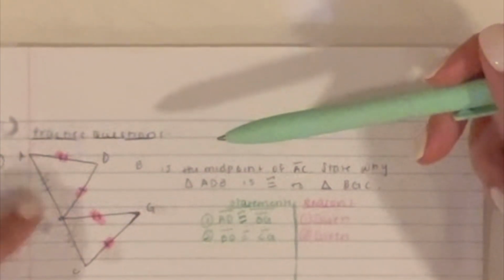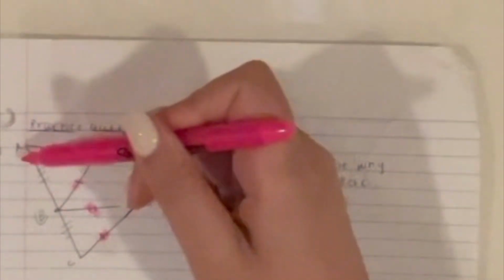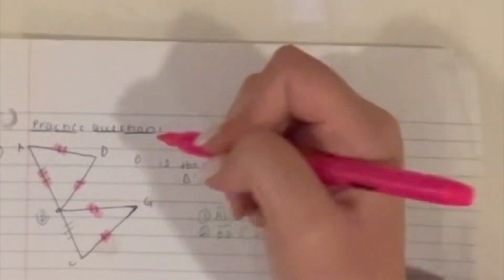Now it says that B is the midpoint of AC. If B is the midpoint of AC, we know that a midpoint divides a line segment into two equal halves. So therefore, line segment AB is congruent to line segment BC.